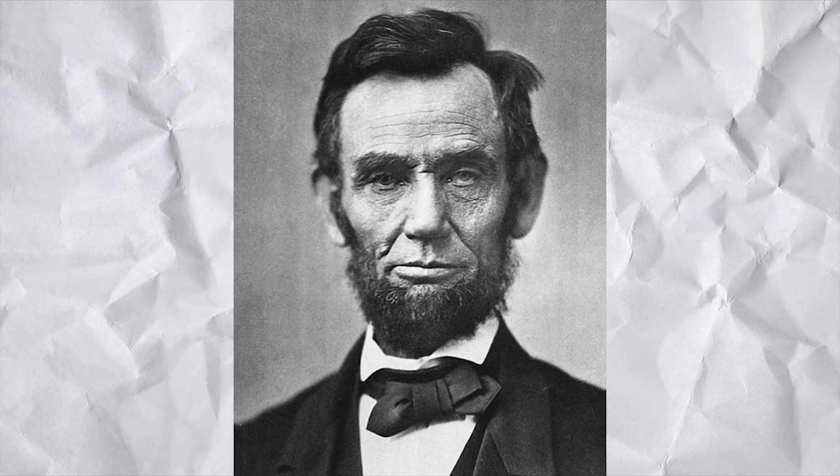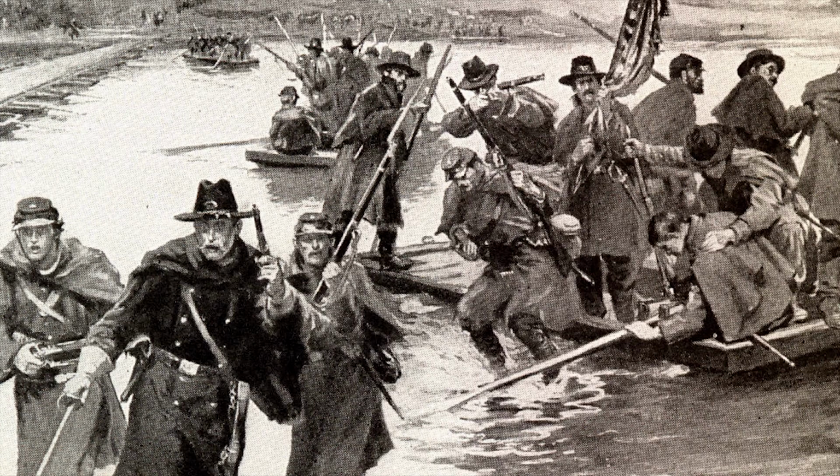September 22nd, 1862. Lincoln issues a preliminary Emancipation Proclamation, which declares his intention to free all slaves in any new territory captured by the Union Army. December 13th, 1862. The Union Army, under General Ambrose E. Burnside, suffers a horrible defeat at the Battle of Fredericksburg in Virginia. 14 individual assaults at an entrenched Confederate position cost the Union 13,000 casualties.